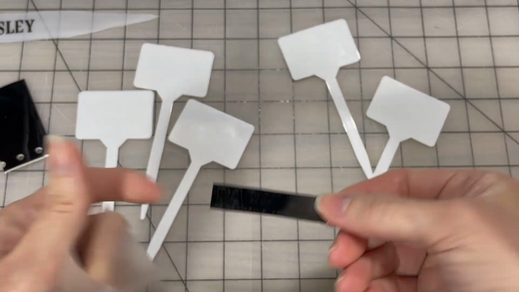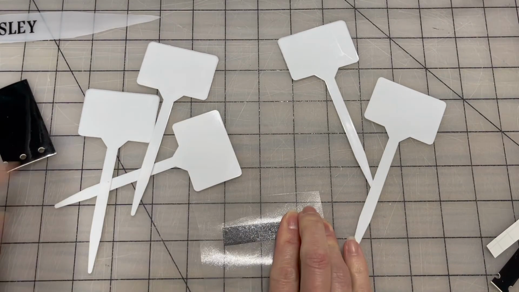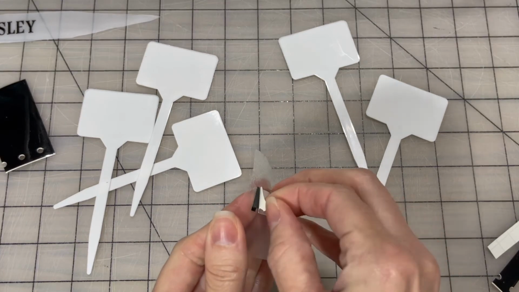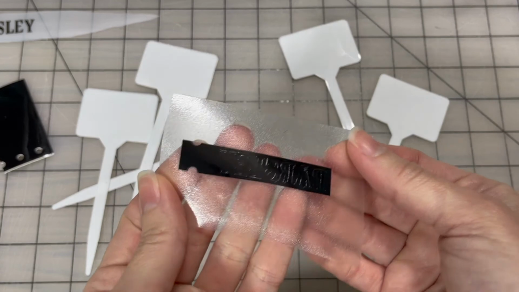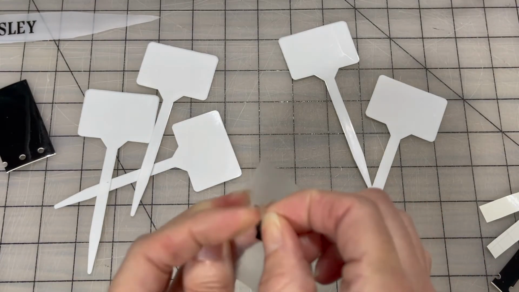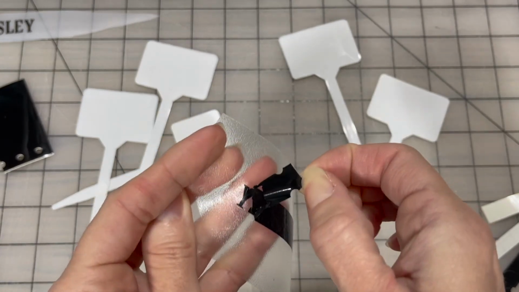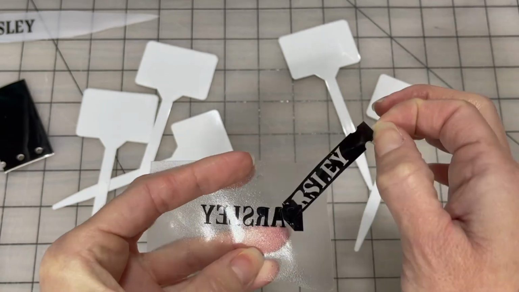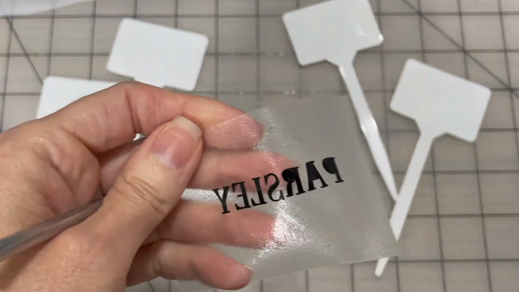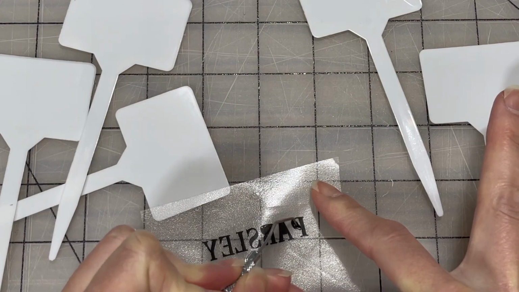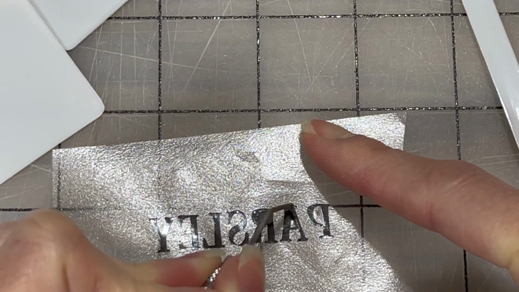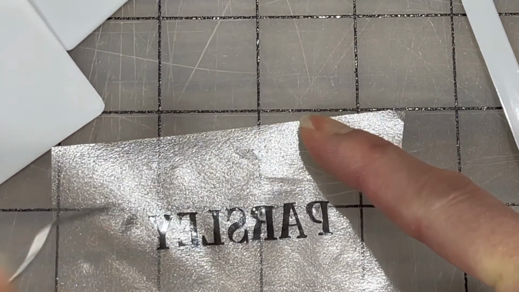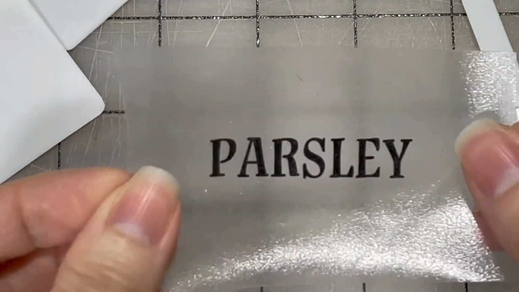So this is cut. I'm just going to put the transfer tape right on top of it, smooth it down with my squeegee, and then I'm going to remove the paper backing from the vinyl, and you can see that. So now I'm going to remove the excess vinyl, and the transfer tape will hold all of the letters in place. And then you'll use the weeding tool to get the centers out. And there is the word already on the transfer tape.